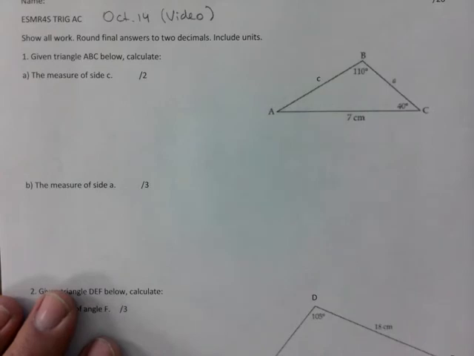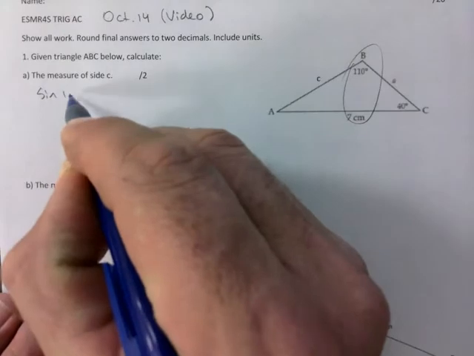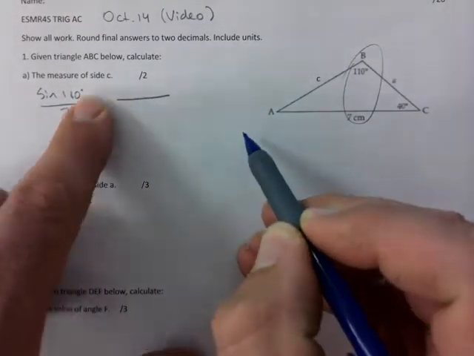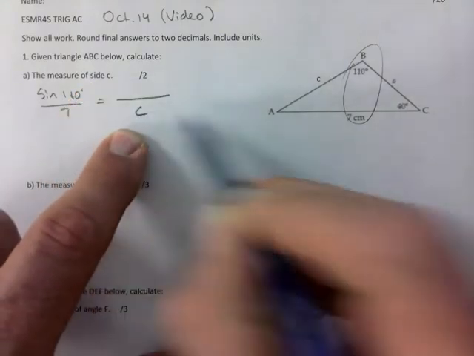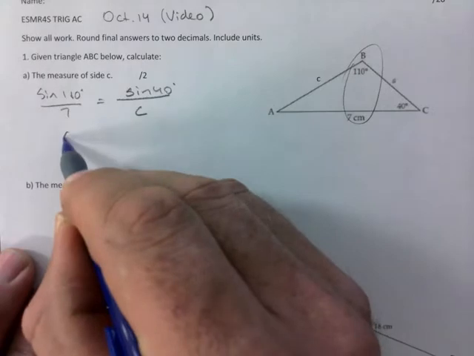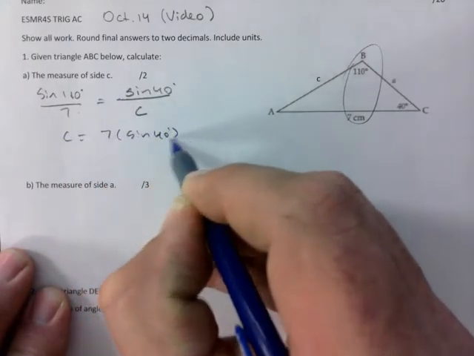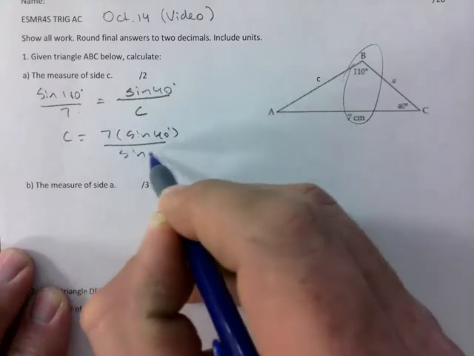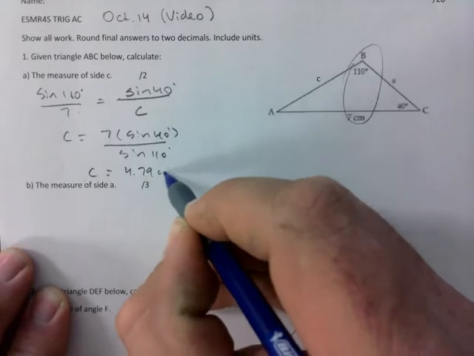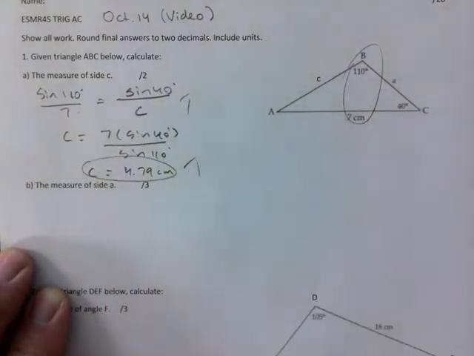Correct with a marker, that's fine. So we have a pair, so this is our classic sine law situation, right? And we're asked to solve for side C, meaning we want sine of 40 up top. So C is 7 times sine of 40 divided by sine of 110. And so C is 4.79 centimeters. Okay, so you get 1 mark for setup, 1 mark for correct answer.